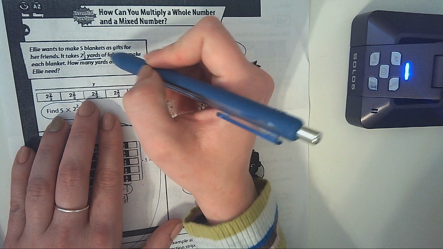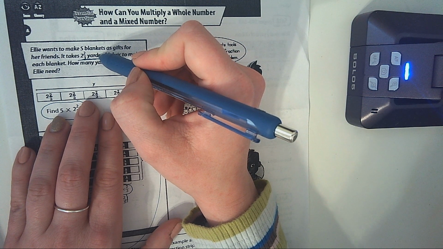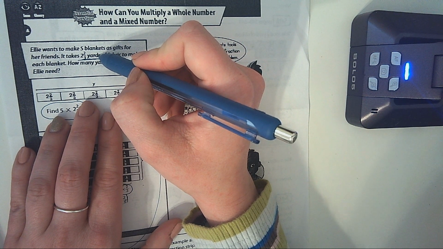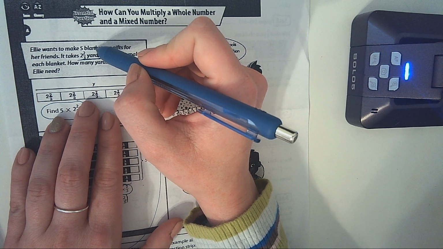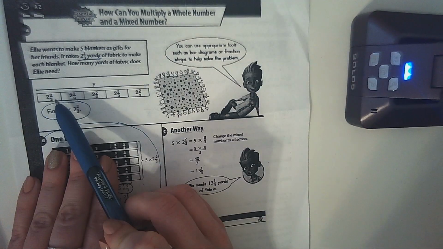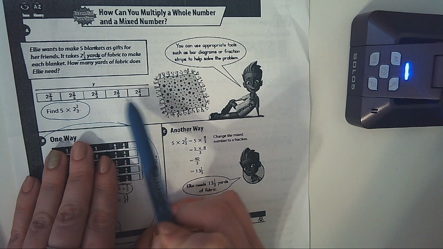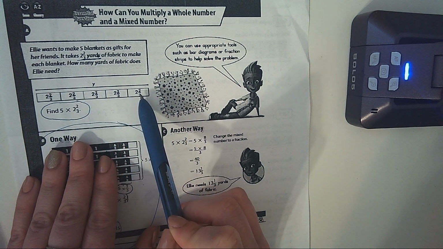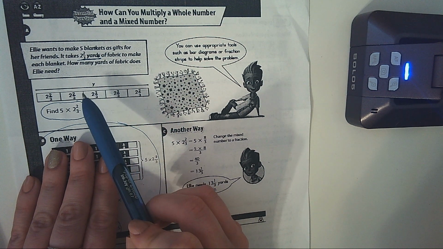So here she's using the same amount of fabric to make each blanket, which is 2 2/3 yards. And she's creating 5 blankets. So that's the amount that it's being repeated. In the bar diagram down here, we can see that 2 2/3 being repeated 5 times. And Y is going to stand for yards, the total amount of yards that she's using for all 5 blankets.